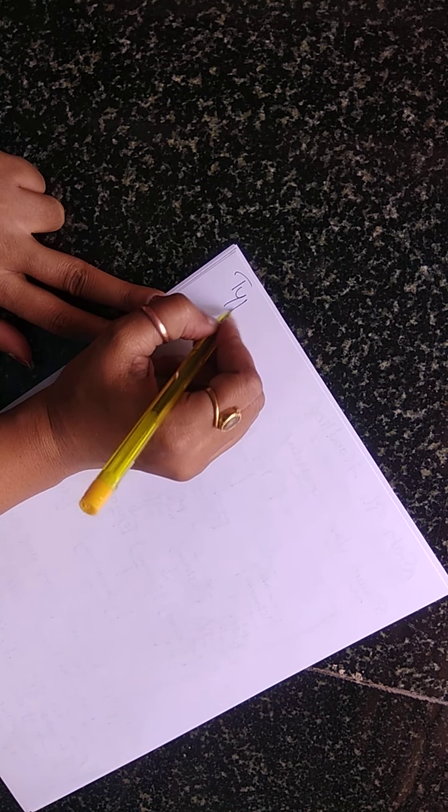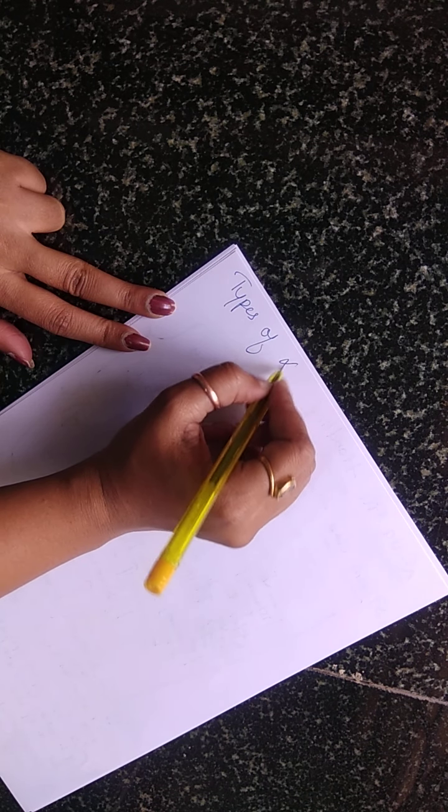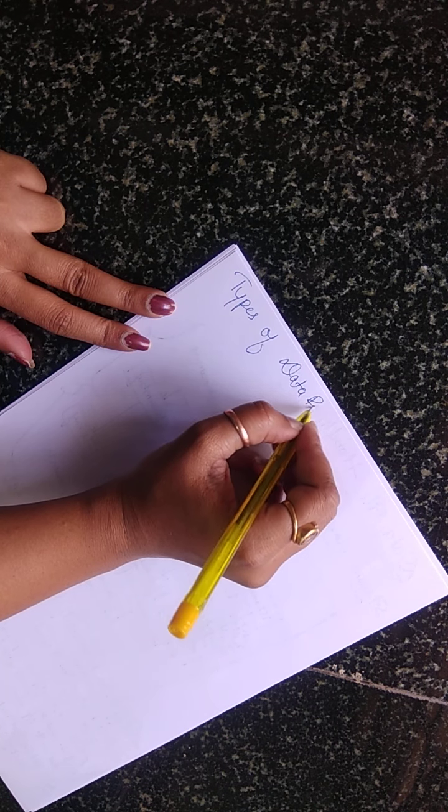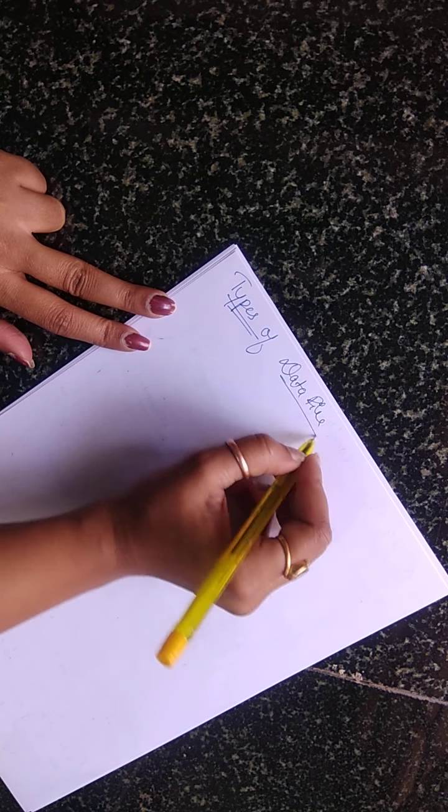So the title, types of data file. The title we can give is types of data file. We know that files are used to store your data or information permanently for future use. So when you want to store or save any data or information permanently for future use, that is when we use these files.